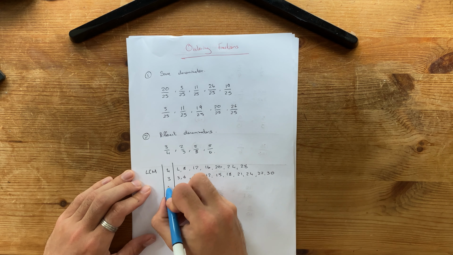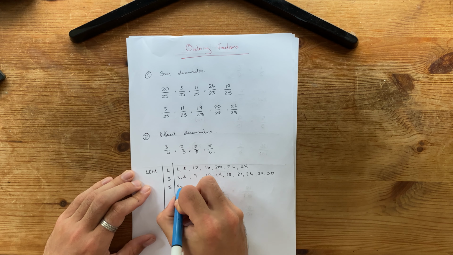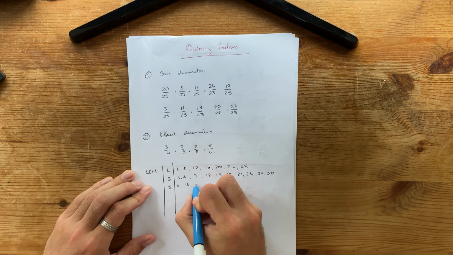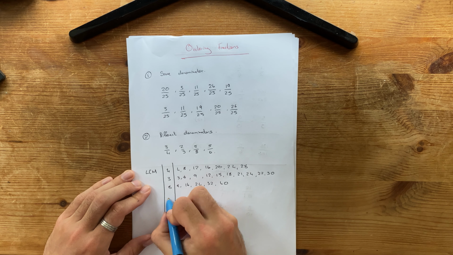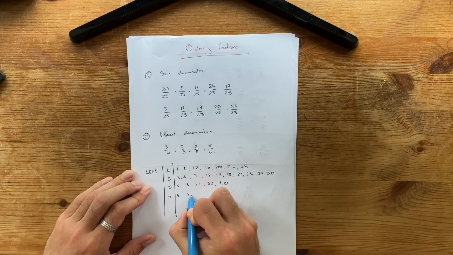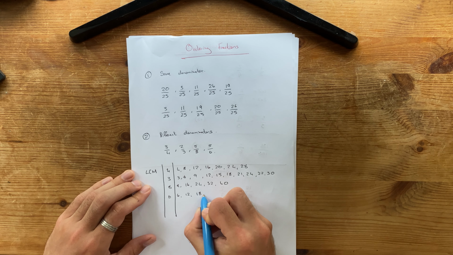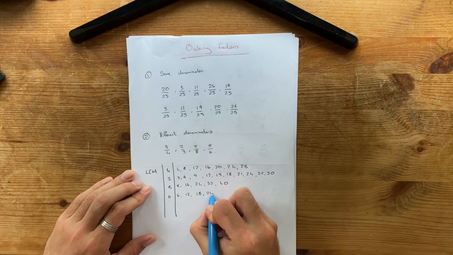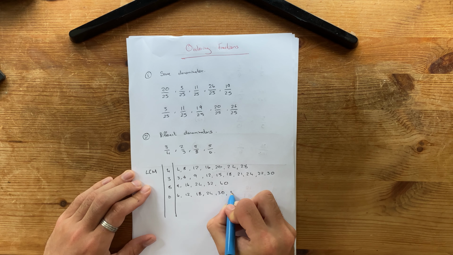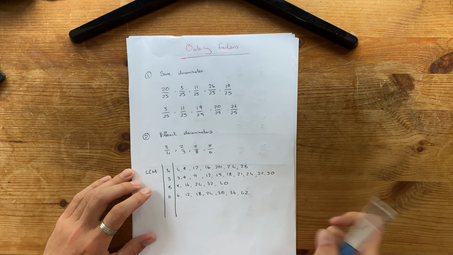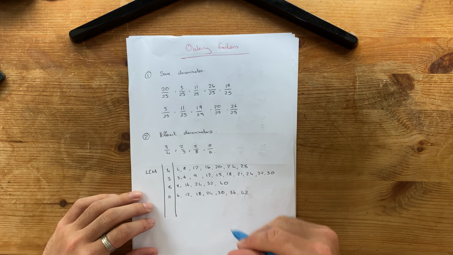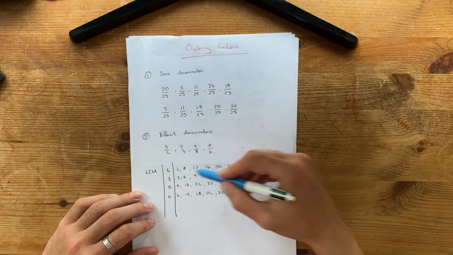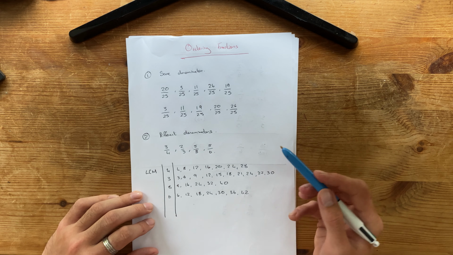Stop there. 8 is 8, 16, 24, 32, 40. And 6 is 6, 12, 18, 24, 30, 36, 42. Okay, we'll stop there. Once you have a certain number of multiples, you look through and find the lowest common one.